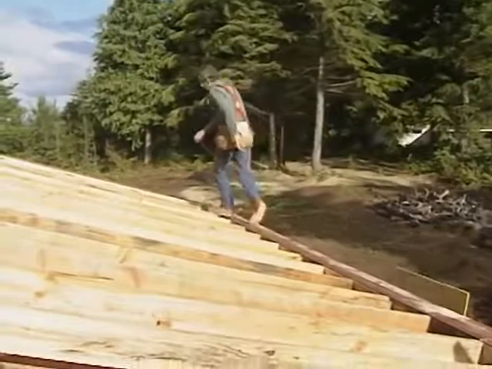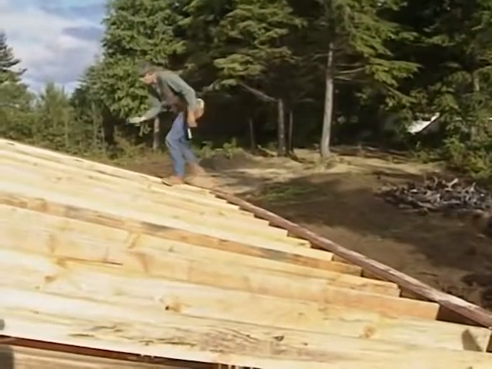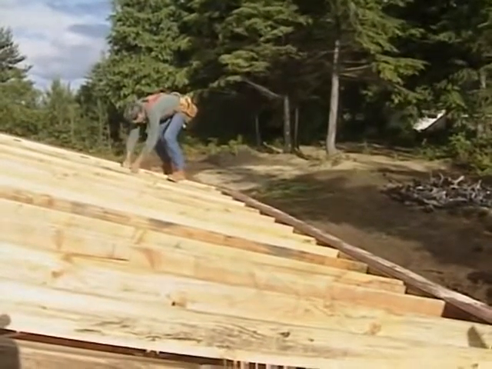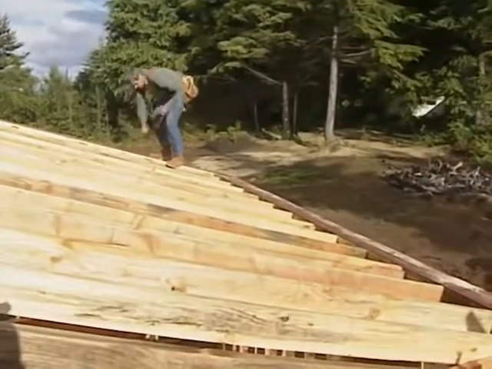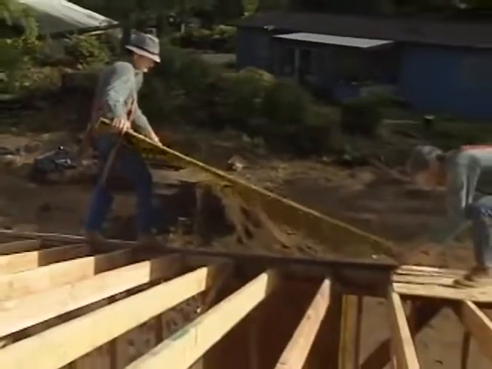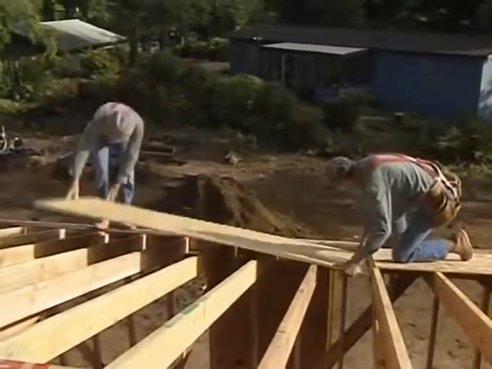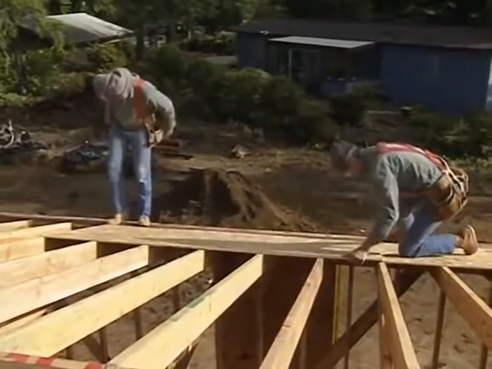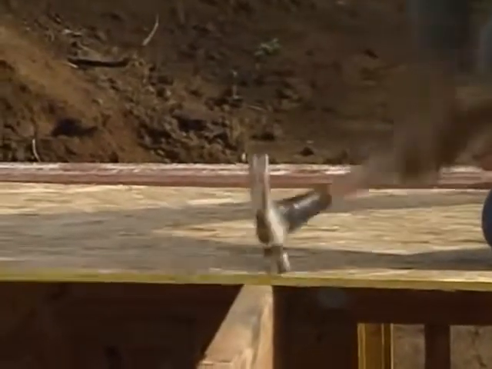Finally, we can sheet the roof. The first thing we do is snap a control line at 48 1/4 inches above the starter board. These are sheets of 1/2 inch OSB, oriented strand board, an engineered wood. Plywood is also commonly used. We nail them down with 8-penny sinkers.